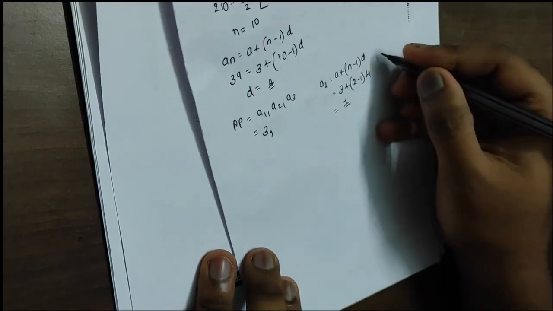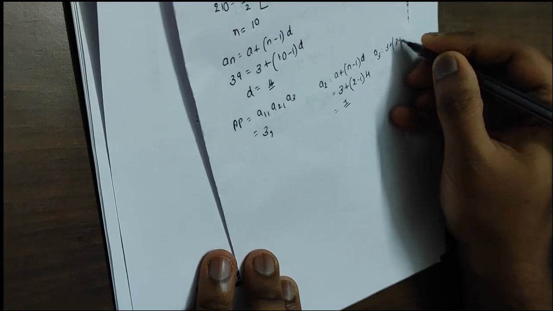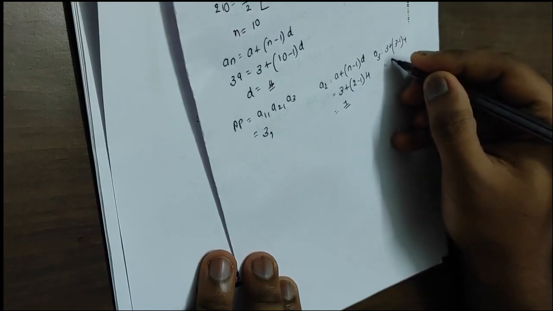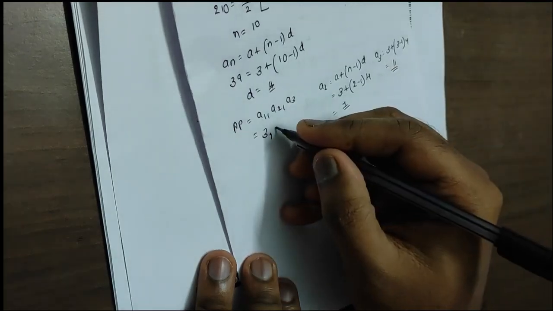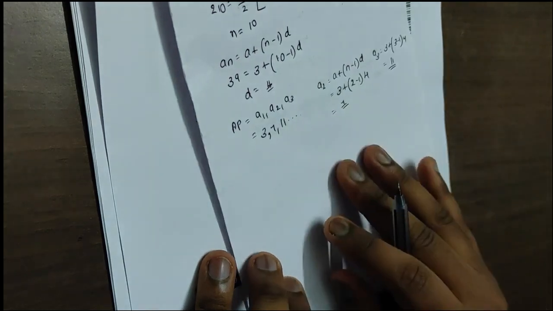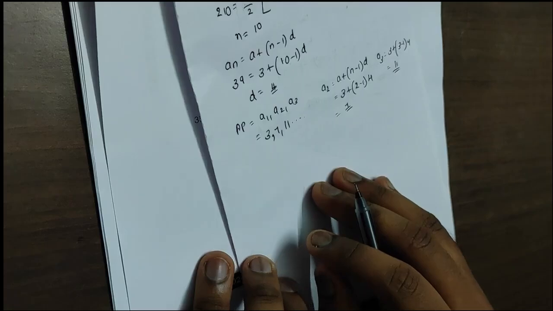So on, find the value of a3. A3 is equal to 3 plus 3 minus 1 into 4. That is 3 plus 8, 11. So the arithmetic progression stands like this: 3, 7, 11. You need not solve everything, just put 3 dots, that is more than enough.